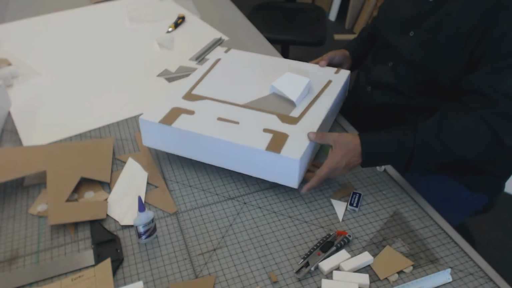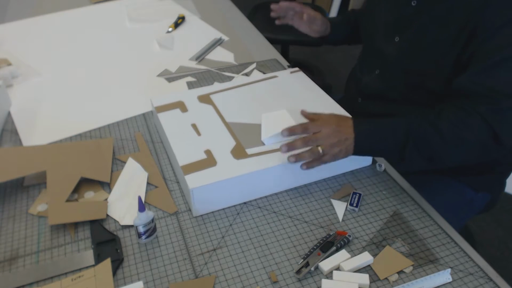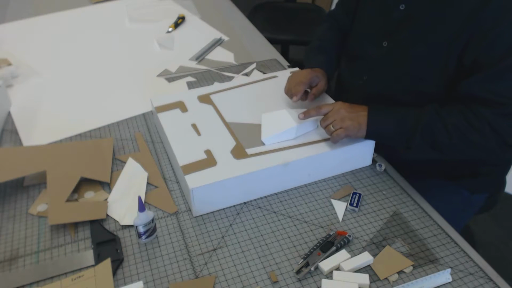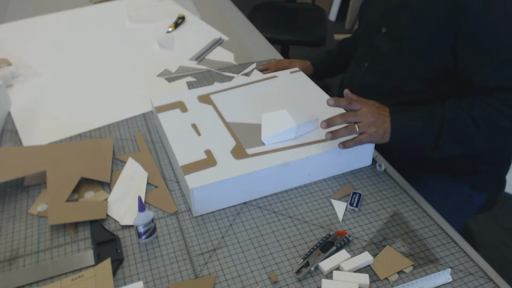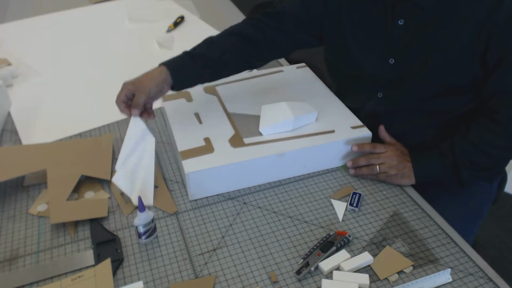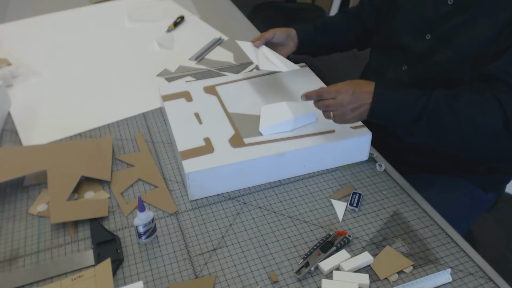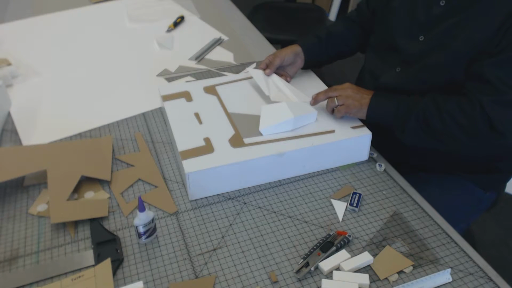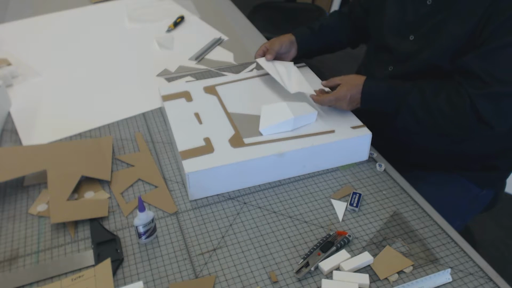Any questions about that? So I'm asking you guys to build the final model, canopy and all. Where's that other canopy that I had here? Oh, right there. So here you see a museum board canopy. This one doesn't quite fit here, so I'm going to have to redo it.